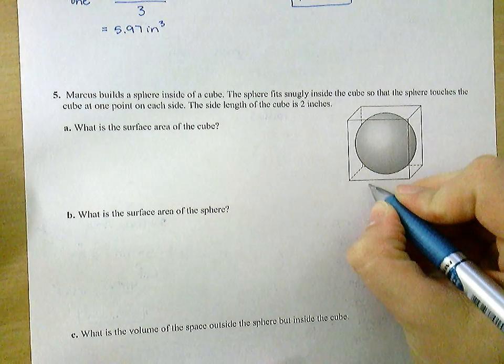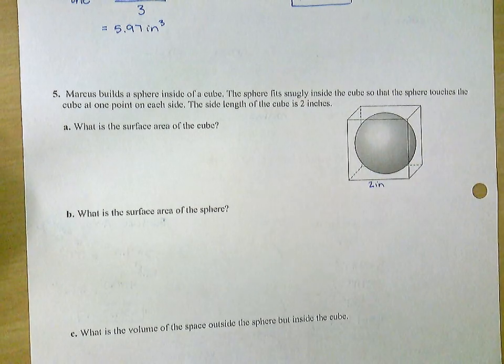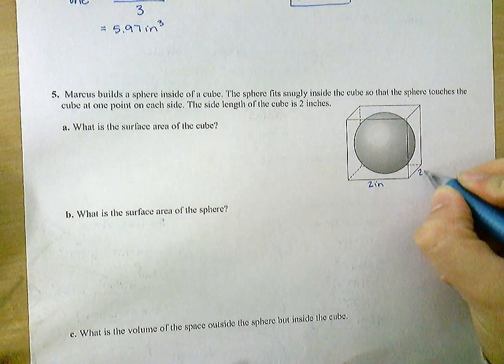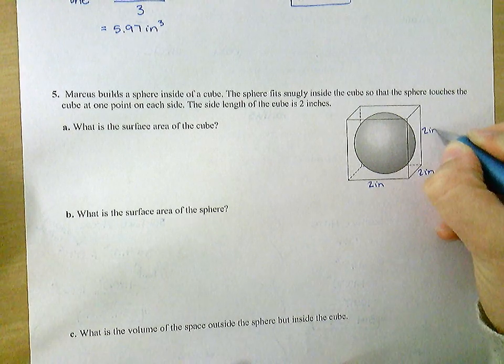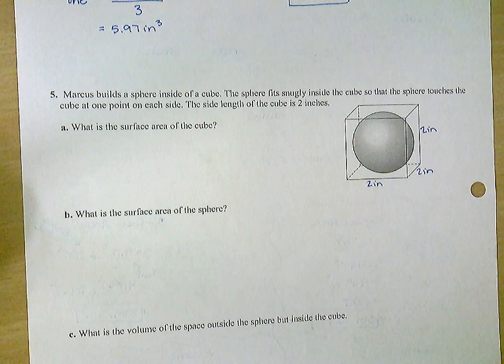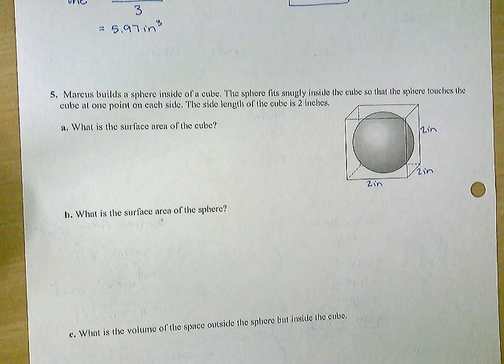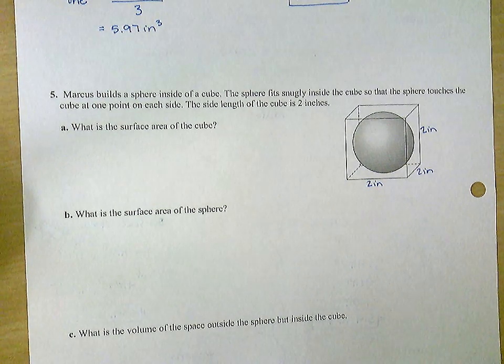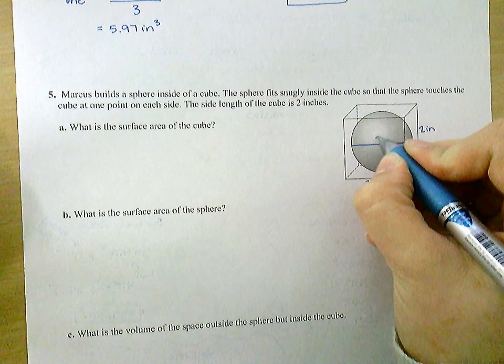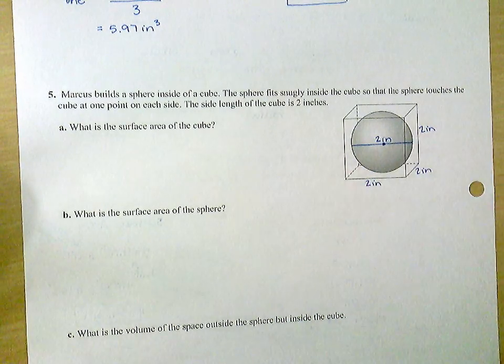Okay, so since this is a cube, what do you know about all the sides? They're all the same. Now, if your sphere fits snugly inside there, what is the diameter then? 2. Cuddly and snuggly. So it's going to be 2.